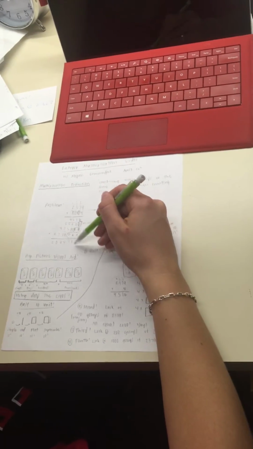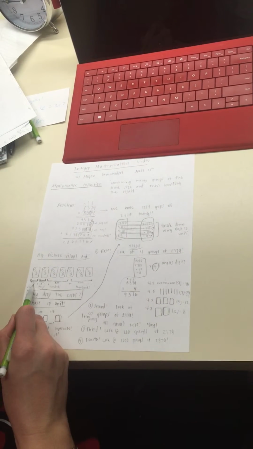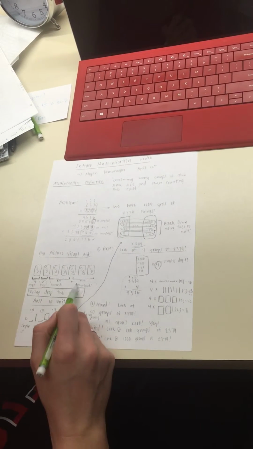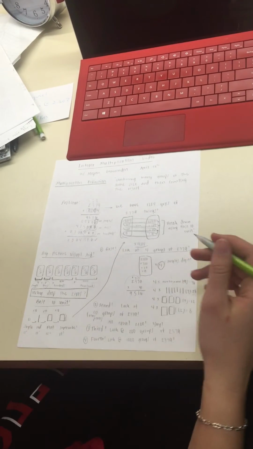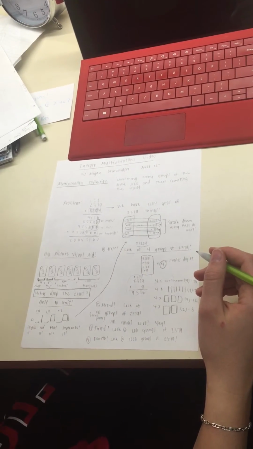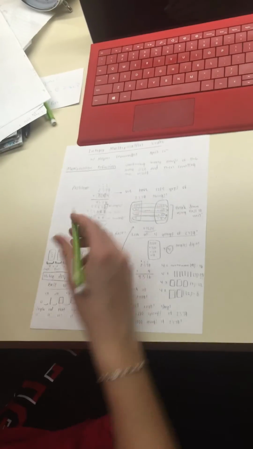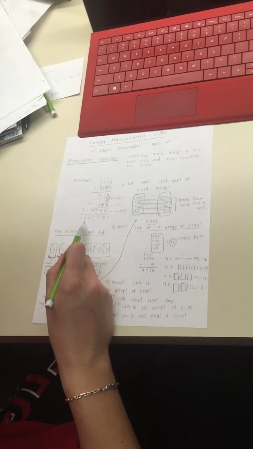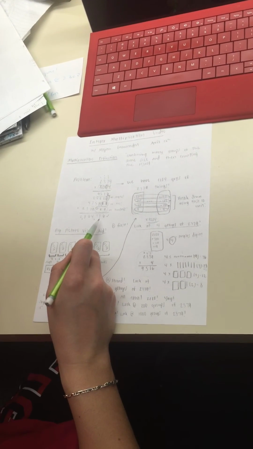And then I add all these groups together, because remember we said 4 plus 0 plus 200 plus 1,000 to get the grand total number of groups. And so our final answer is 2,864,316.